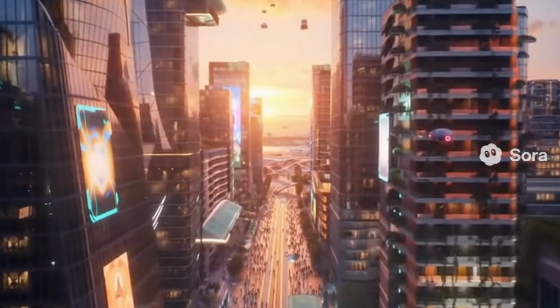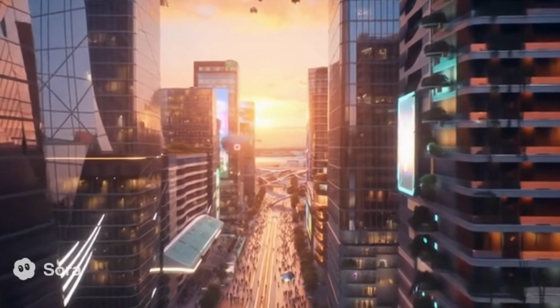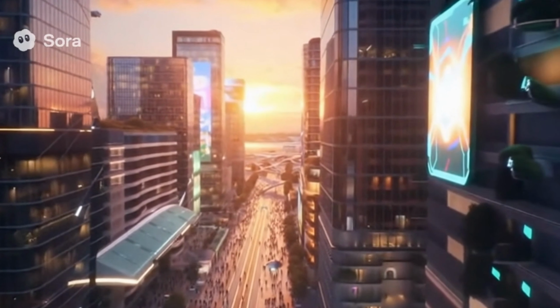The colors tonight are incredible. Sunset makes the whole city feel alive, doesn't it? Yeah, like it's breathing.